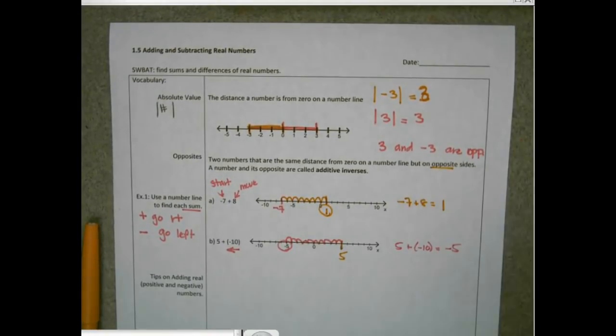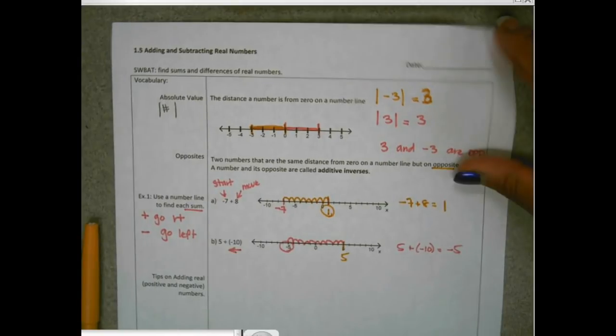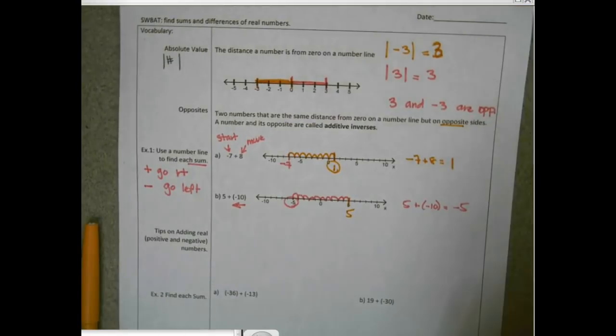Now, do I want you to use a number line for every single thing? Not really. Why? Because sometimes the numbers get a little bit outrageously large, and you will be drawing a number line for days. It's not the goal.